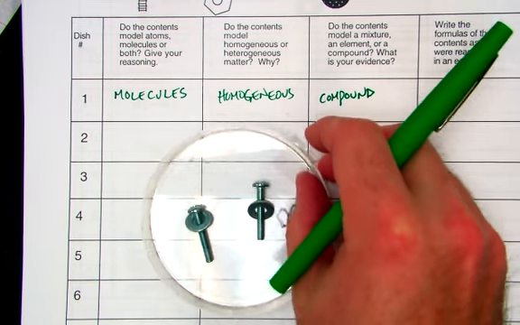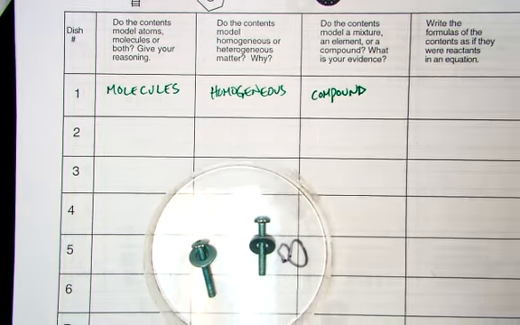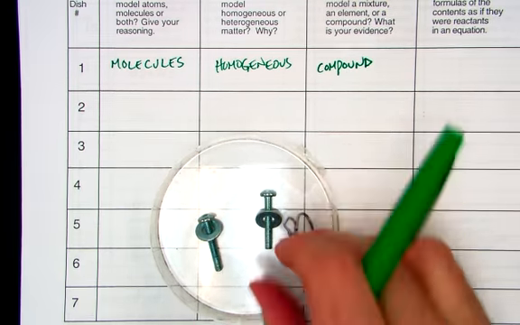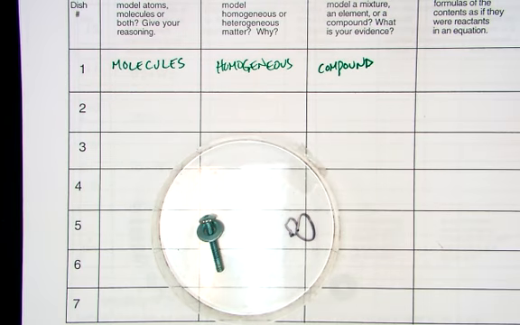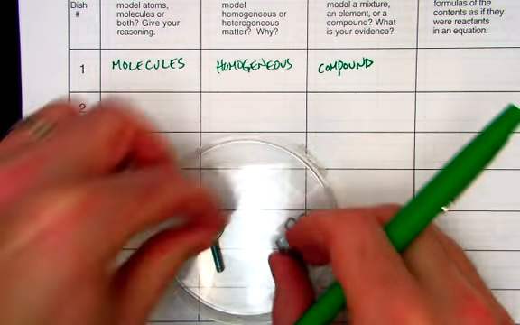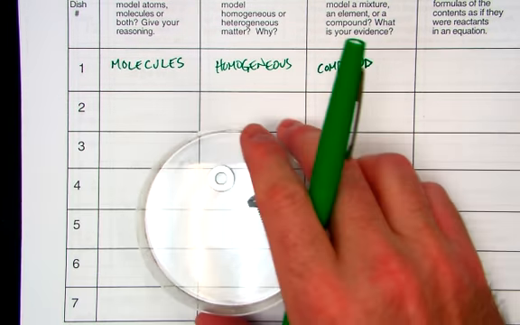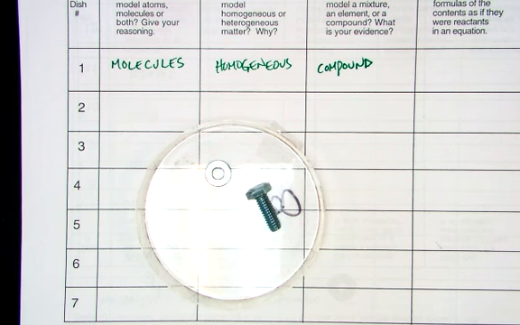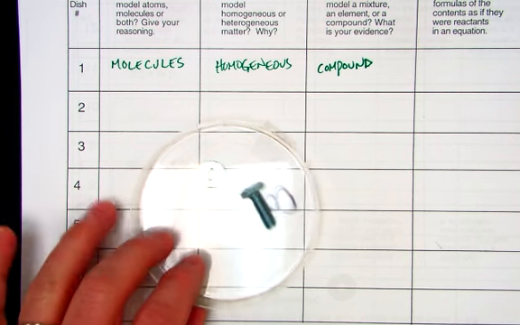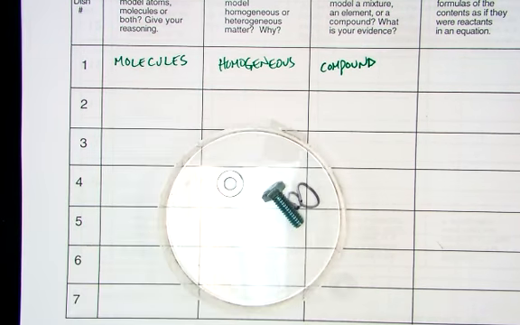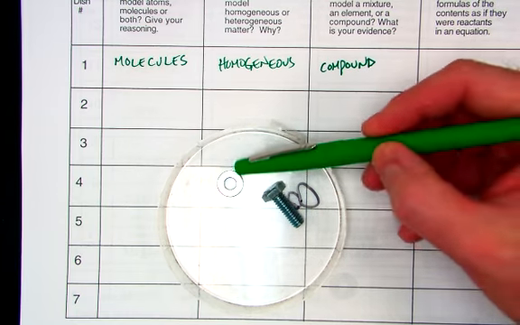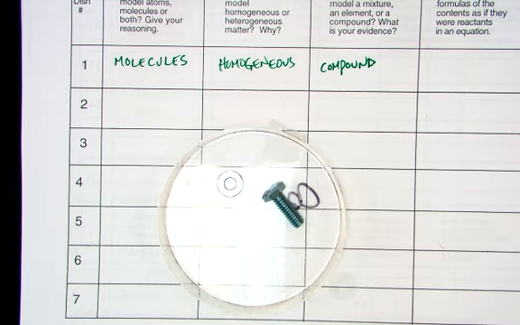Now let's do another example, and I'm going to change what we have here. Some of the materials that we have are different sizes, kind of whatever we could find in the hardware store. Okay, so we have a washer and we have a bolt, and they are not connected.